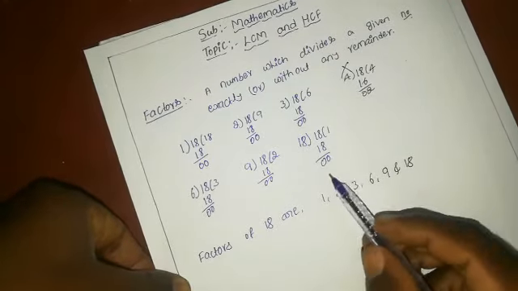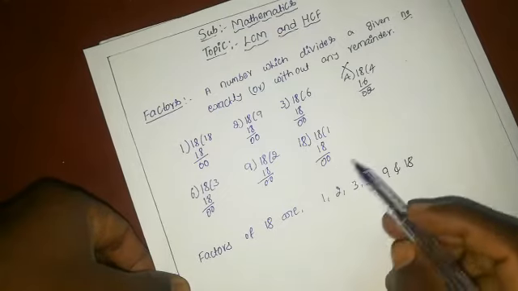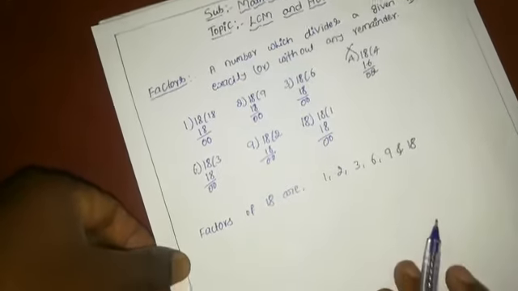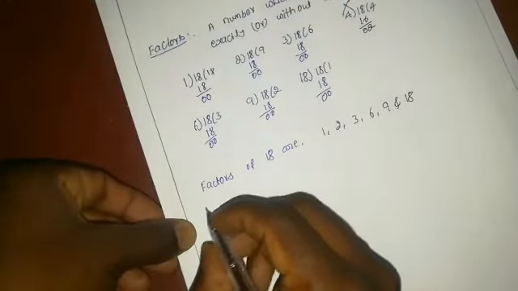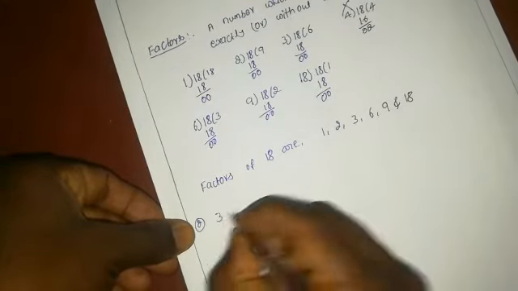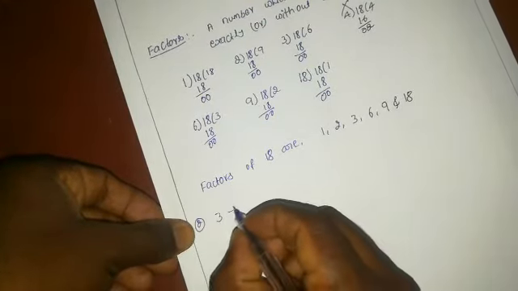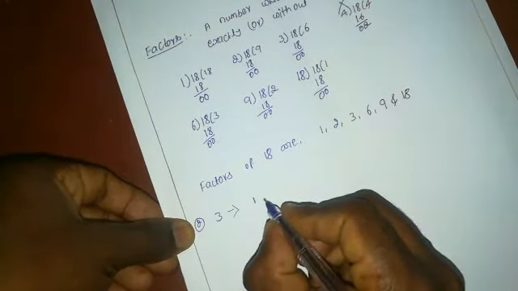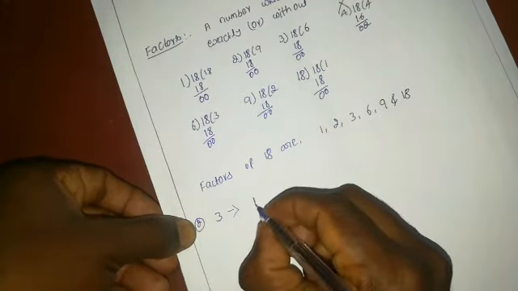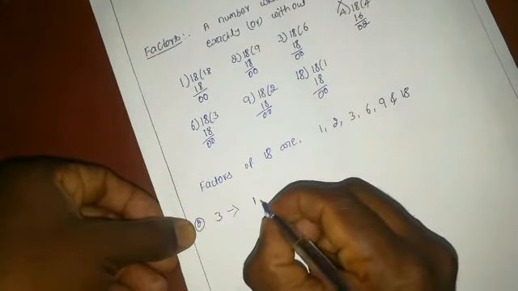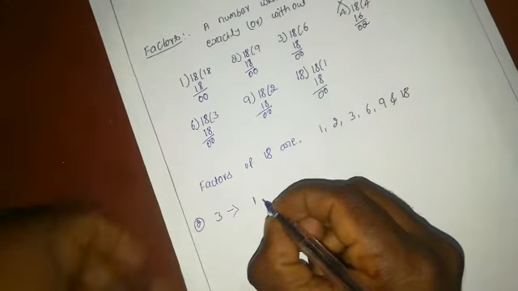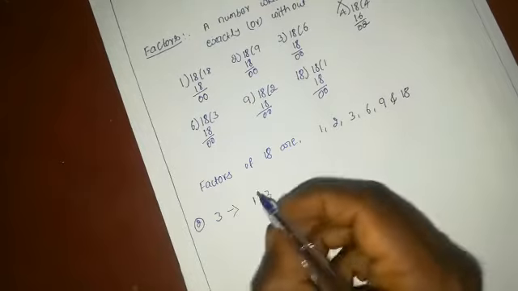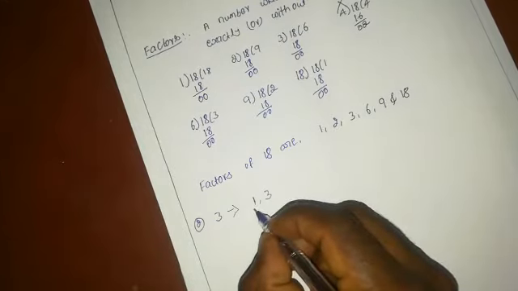What do you mean by factors? A number which divides a given number exactly or without any remainder is called a factor. Now, for example, we have to find the factors of 3. We know that 1 is a factor of every number. 1 divides 3 exactly 3 times. 2 does not divide 3 exactly. 3 divides 3 exactly 1 time. So the factors of 3 are 1 and 3 only.